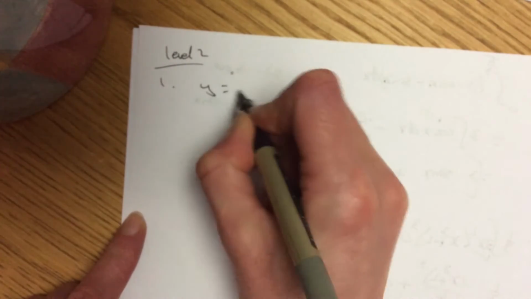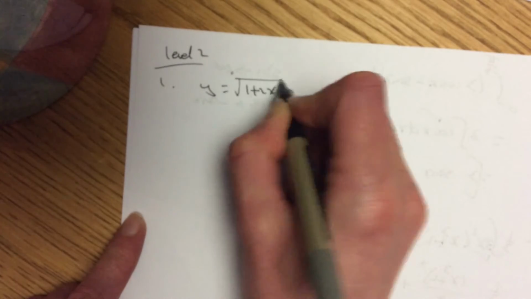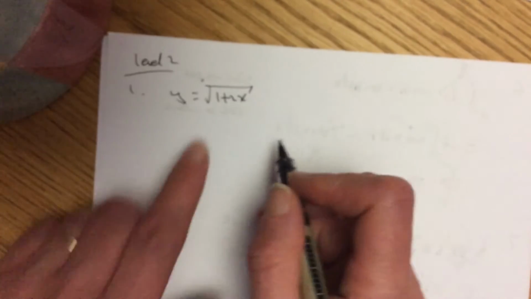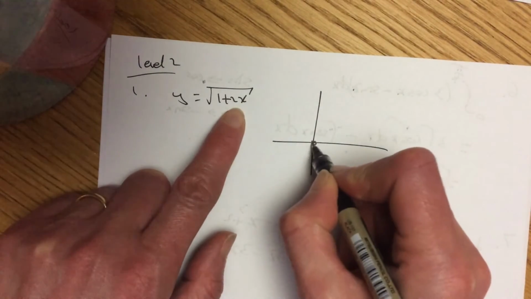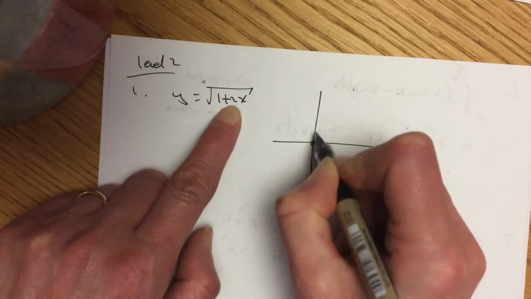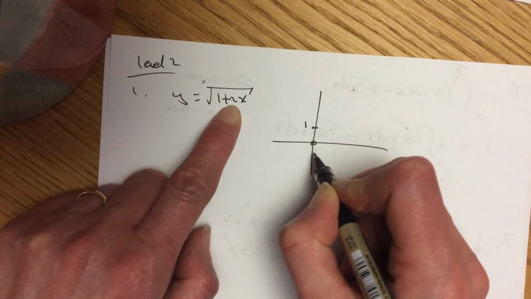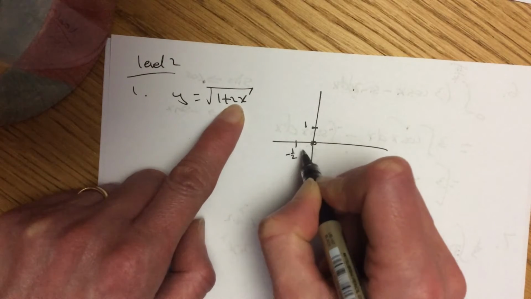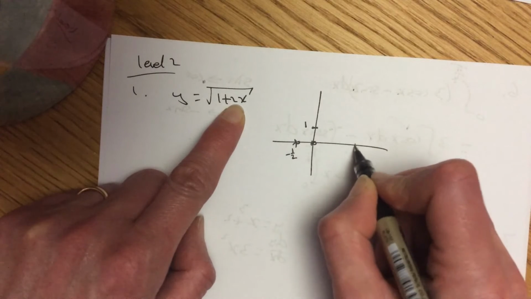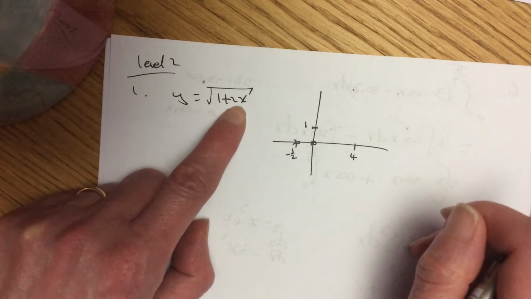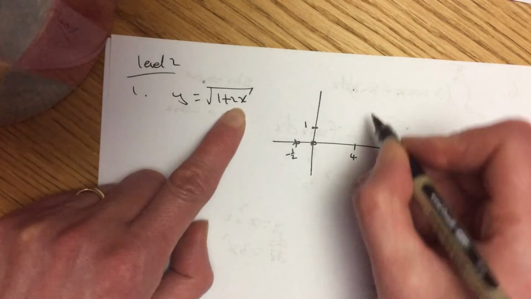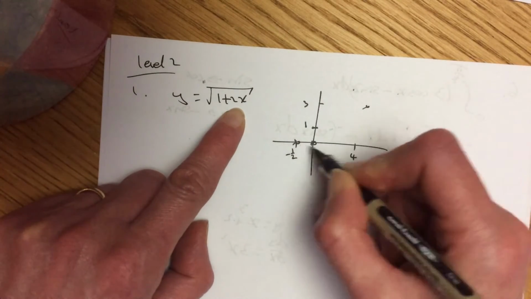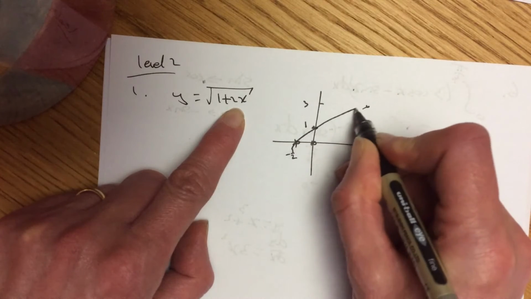Okay, I'm going to walk you through level 2. Question 1 is the area between this curve, the x-axis, and the line x equals 4. So I want to see what that looks like. Well, when x is 0, y is 1. When x is minus a half, y would be 0. And it wants me to go up to 4. So when x is 4, y is going to be square root of 9, which is 3. So that's enough points there for me to get a picture of what's going on.